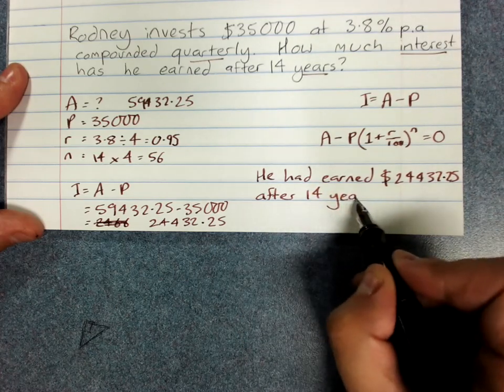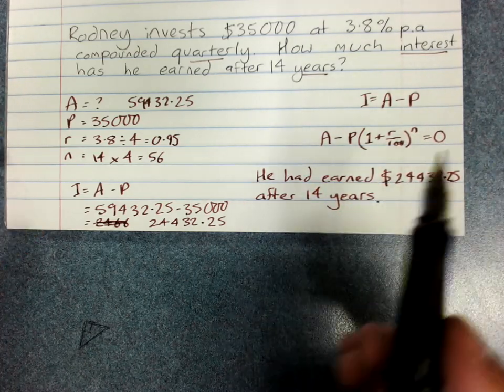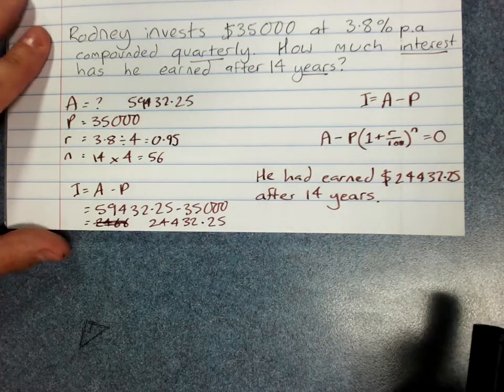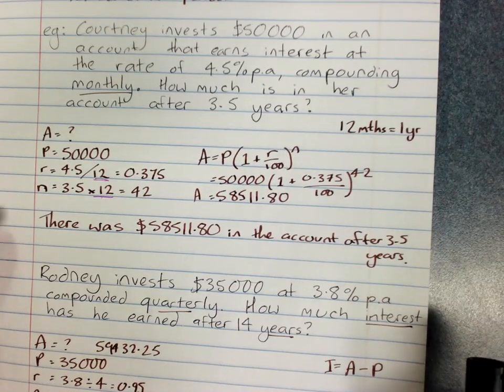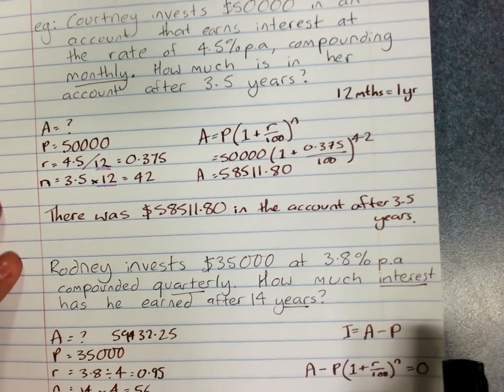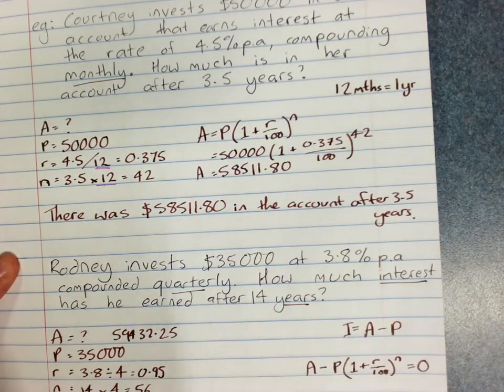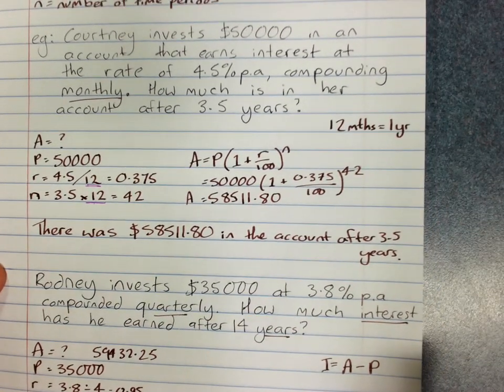Sorry, I'm getting a little messy there. So, as long as you know how many months are in a year, how many quarters are in a year, how many weeks are in a year, that's your working for investing when you're compounding more often than once a year.